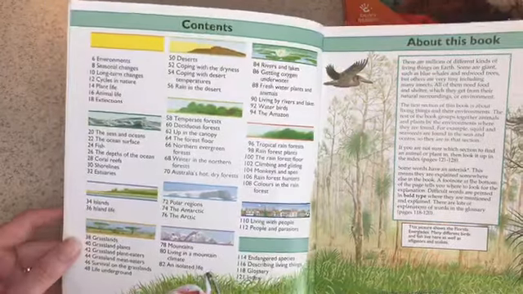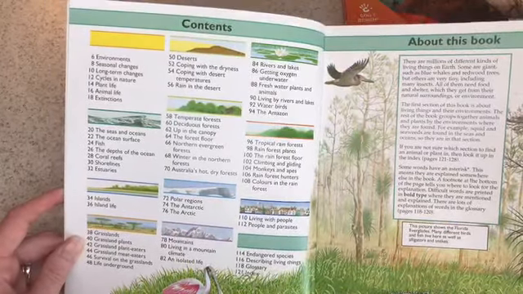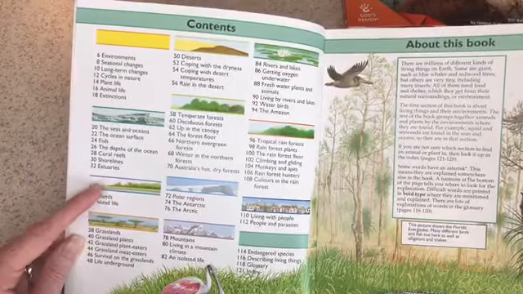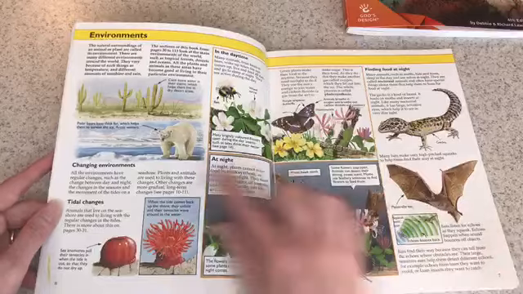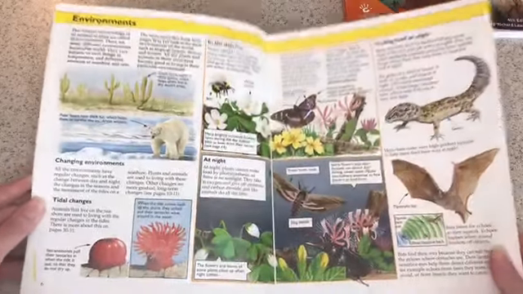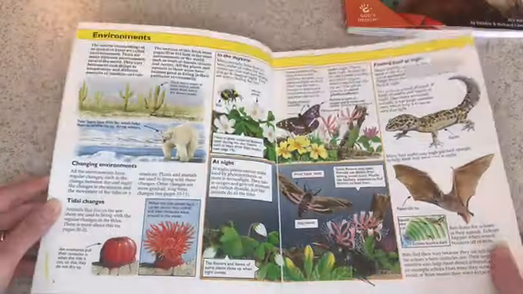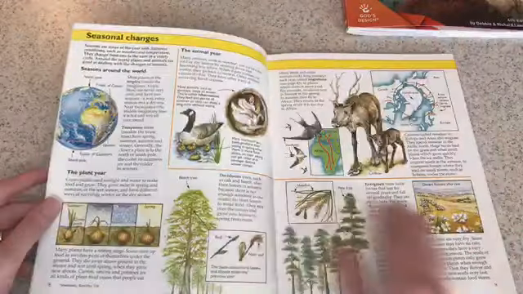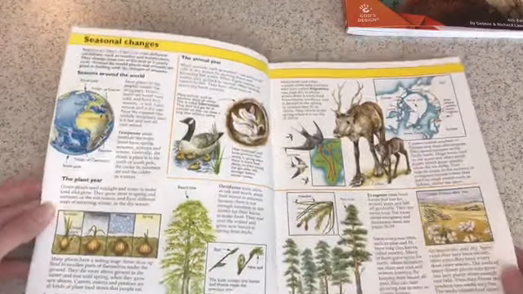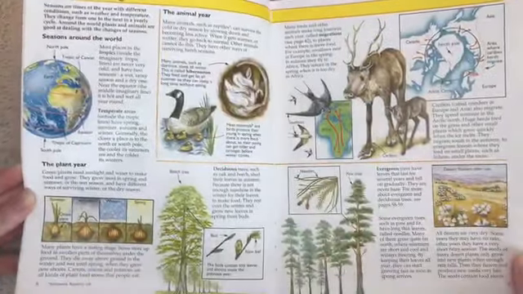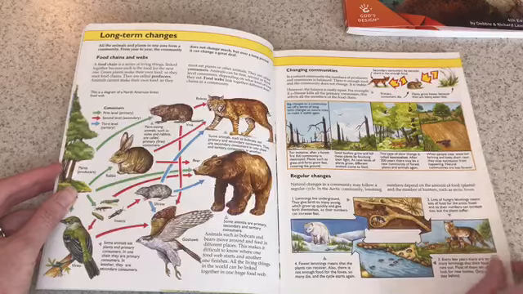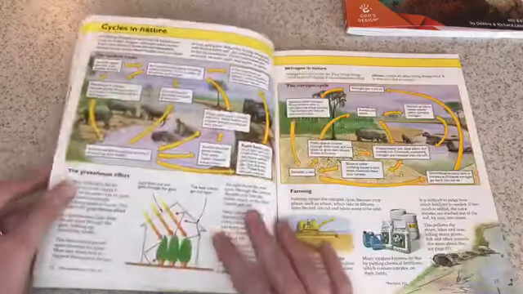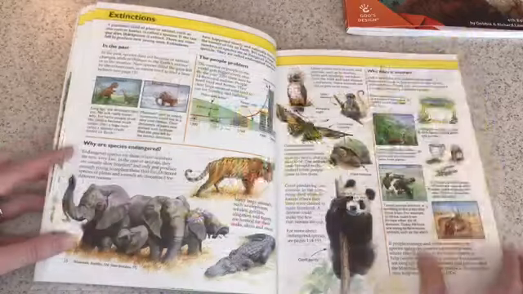And I can tell you so far into our year, this book does a really good job of enriching what we're learning from this book. So see right here, this is all about environments. I really love the illustrations. I really love how the information is laid out. I feel like it is digestible, even though it seems like it's a lot of information on a page. I don't feel overwhelmed, and I do feel like my children are able to understand it.